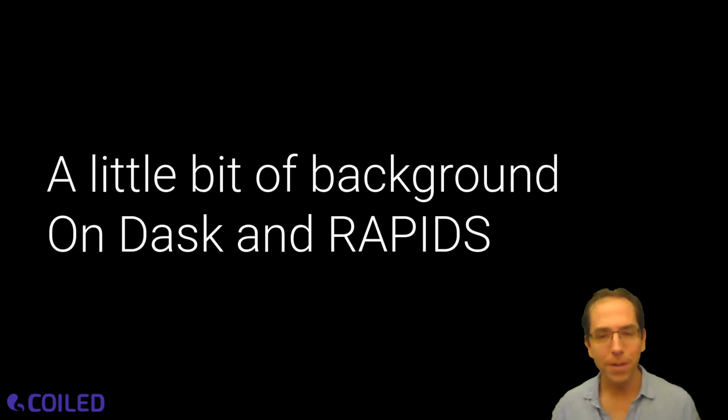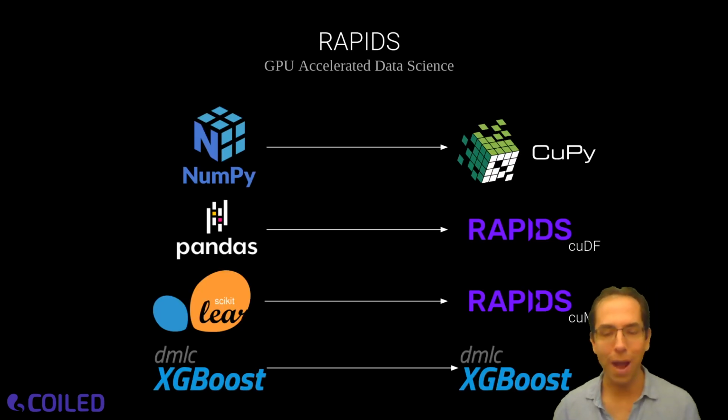Okay, so let's talk a little bit of background on Dask and Rapids, then we're going to do an example, then we're going to talk about how everything breaks. So Rapids is a suite of software libraries that were designed to provide GPU-accelerated data science. If you are familiar with Python libraries like NumPy, Pandas, scikit-learn, or XGBoost, Rapids helps to provide GPU-accelerated equivalents of those libraries so that you don't need to learn how to use CUDA. You can just use Python libraries and swap out Pandas for Rapids cuDF, for example, to do data frame manipulations.